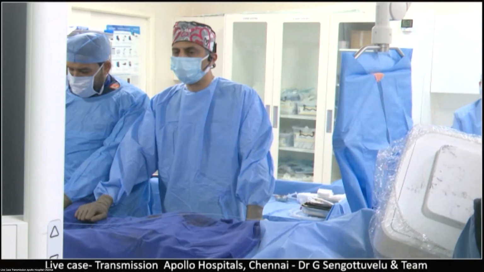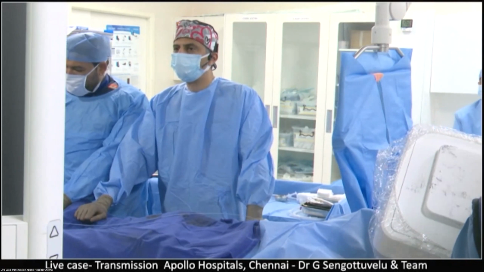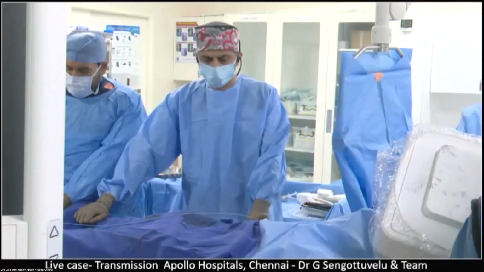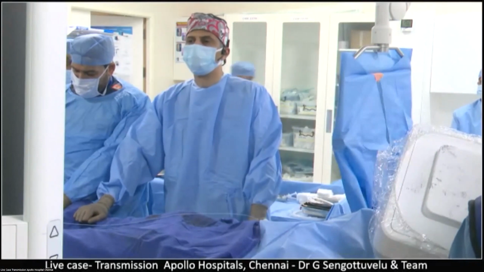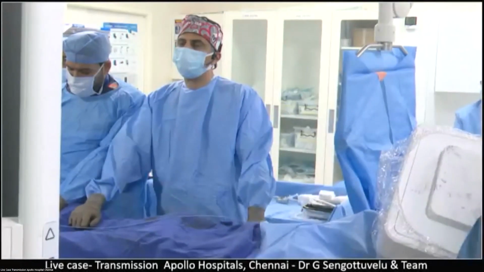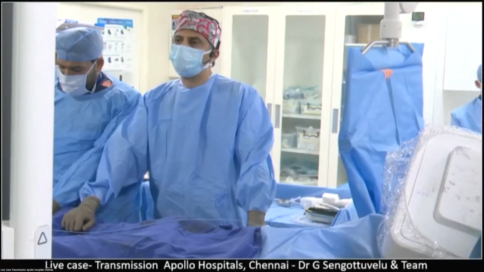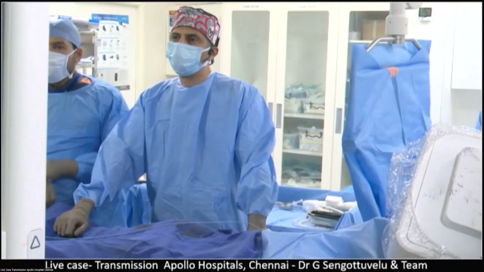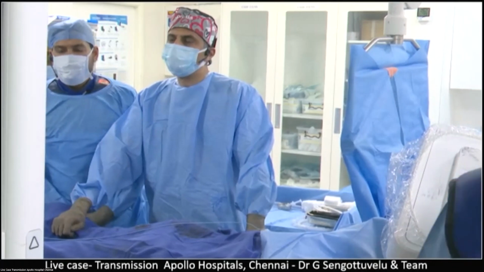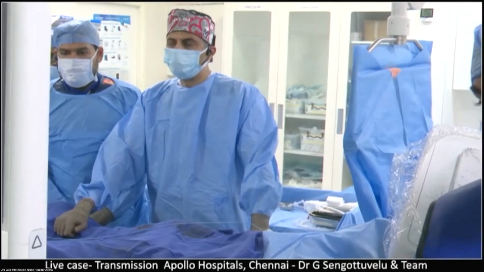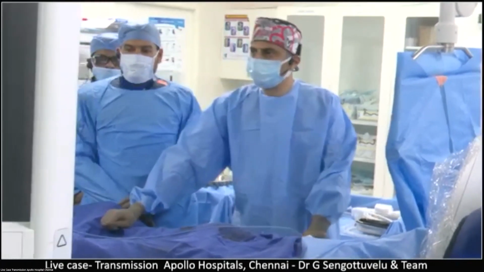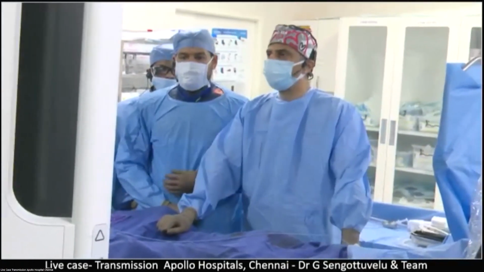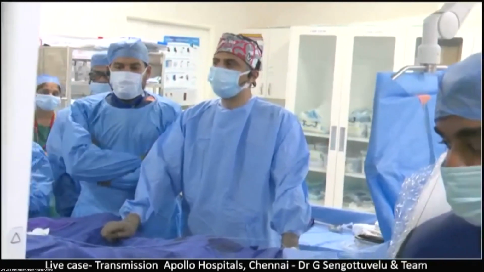Just an additional point, Sengottuvelu. Do you routinely measure the membranous septum? Because if you are going to use a self-expanding valve, this may be a pertinent point. Yes, perfect. We don't routinely measure, but particularly when you use a self-expanding valve, I think it's a good idea to measure to know the risk of conduction system disturbance.